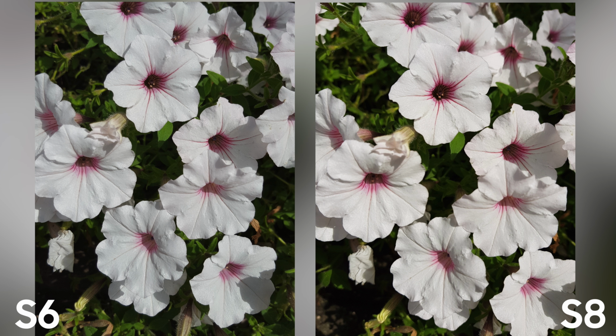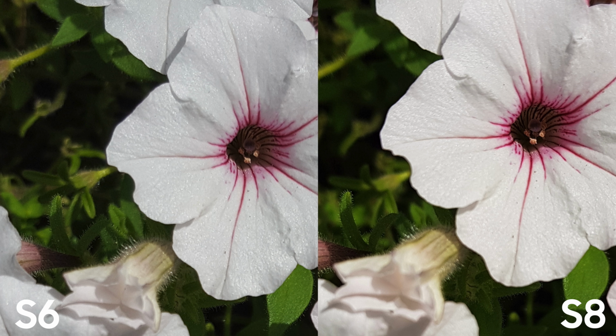Now in this one, the S8 has more punchy colors and much better depth of field compared to the S6. In the crop, sharpness is about the same. Maybe in the S6 there is slightly more focus around the image, like these flower petals, but that's probably because of the S6's worse aperture.